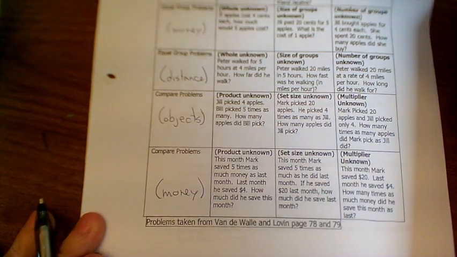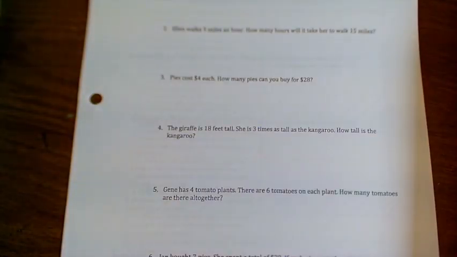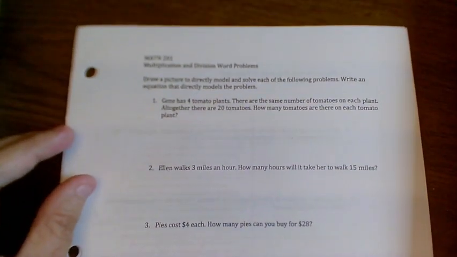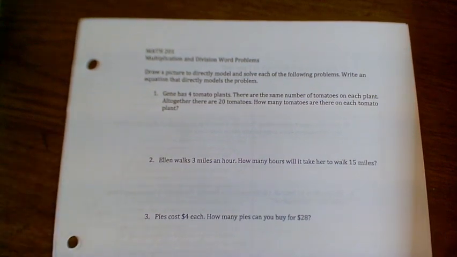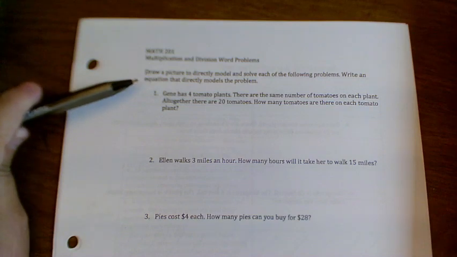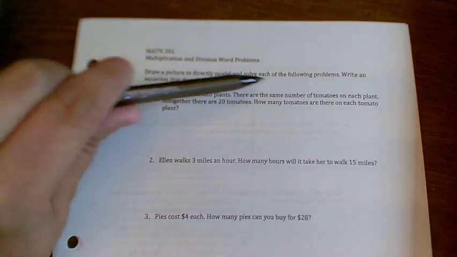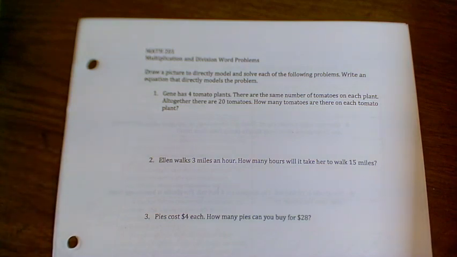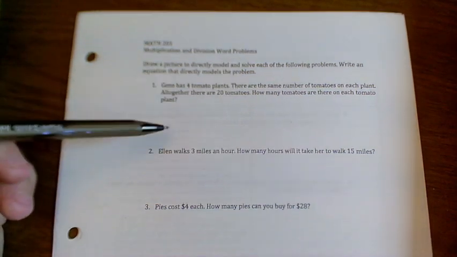Okay, so let's take a look at some examples on page 45, which goes on to 46. Maybe take a minute and try these out. It asks you to draw a picture. You don't necessarily have to, but if you do, write an equation that models the problem. What situation is going on here?